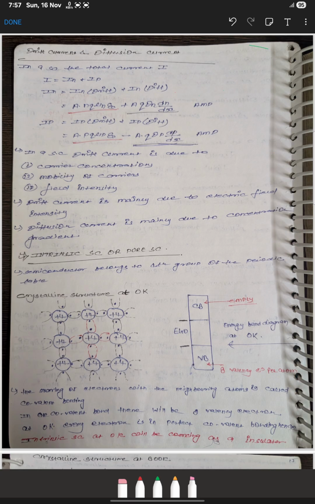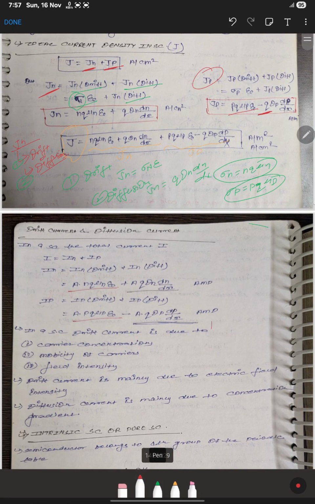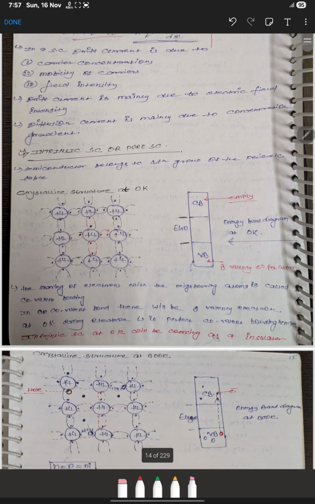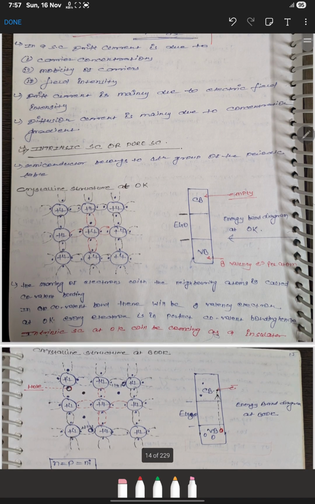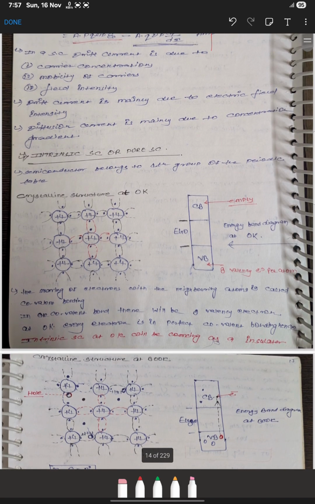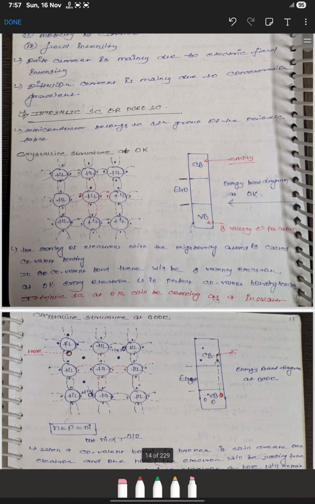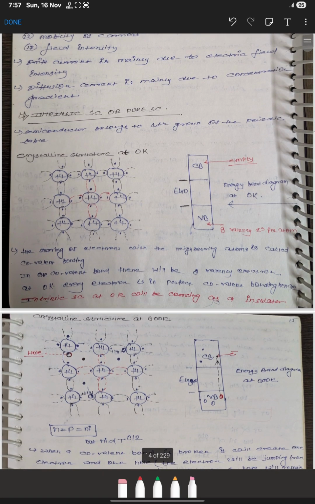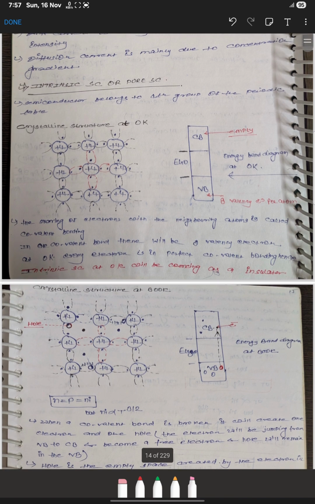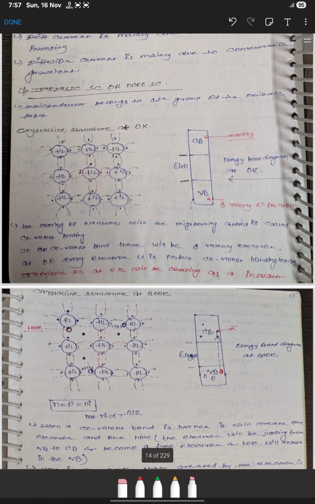It will be A into p into q into mu p E minus A into q Dp dp by dx, amplitude in ampere, sorry. So in a semiconductor, drift current is due to carrier concentration, mobility of carriers, and field intensity. Drift current is mainly due to electric field intensity. Diffusion current is mainly due to concentration gradient.